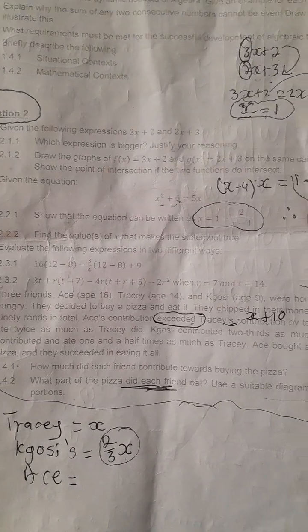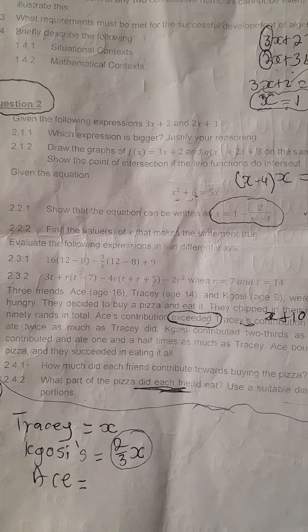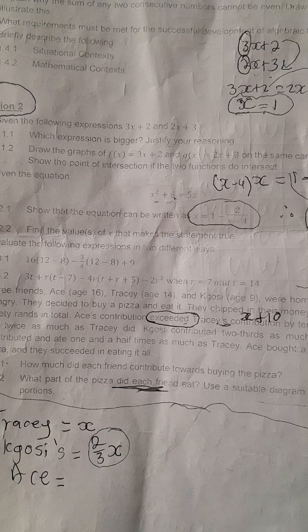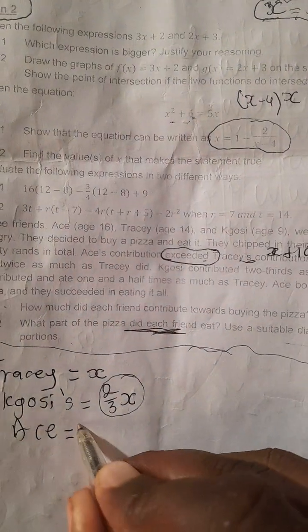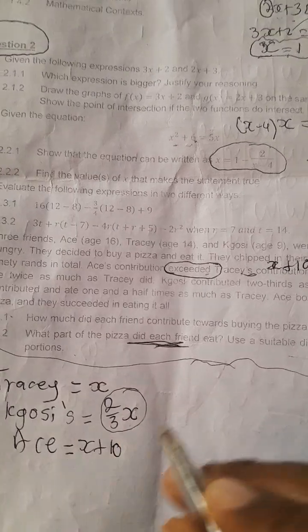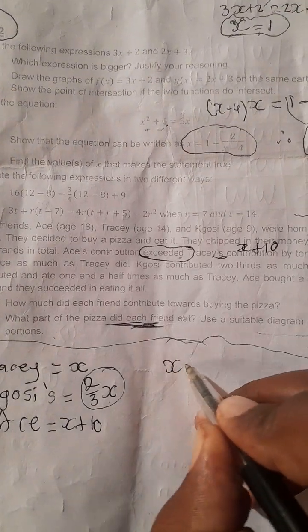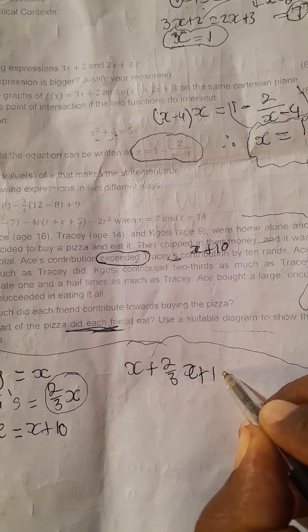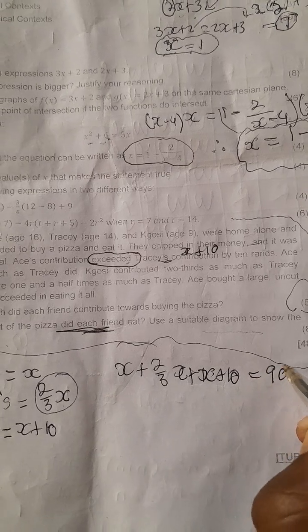Ace bought a large uncut pizza and they succeeded in eating it all. How much did each friend contribute towards buying the pizza? So we said here it will be X plus 10. To make our life easy, we will add all of this: X plus 2/3 X plus X plus 10, which equals the total money, 90 rand.